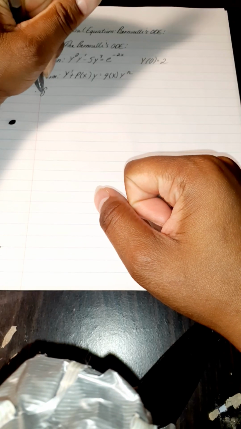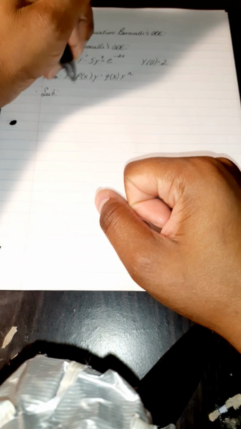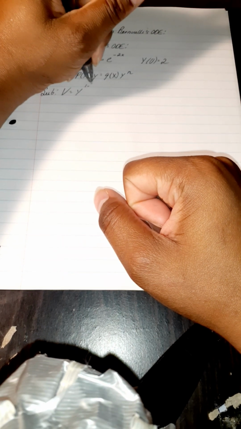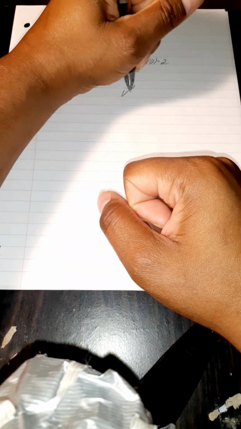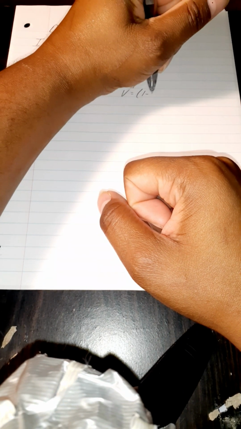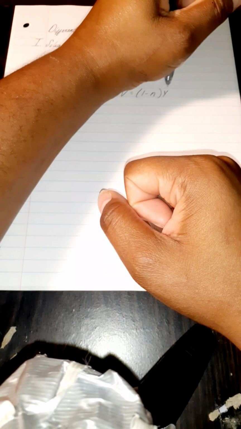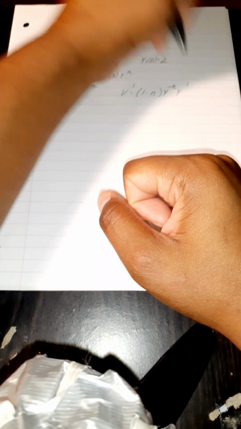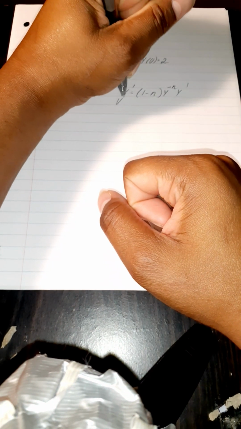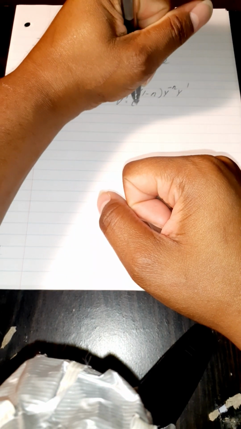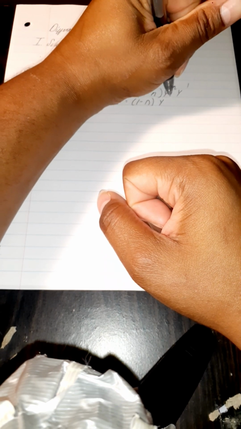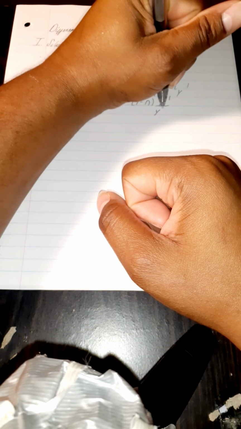So remember, the substitutions that we do are v is equal to y raised to the 1 minus n. When we differentiate that, we get v prime is equal to 1 minus n multiplied by y raised to the negative n multiplied by y prime. Or if you're like me and you like positive exponents, you can write it as v prime is equal to 1 minus n multiplied by y prime divided by y raised to the positive n.